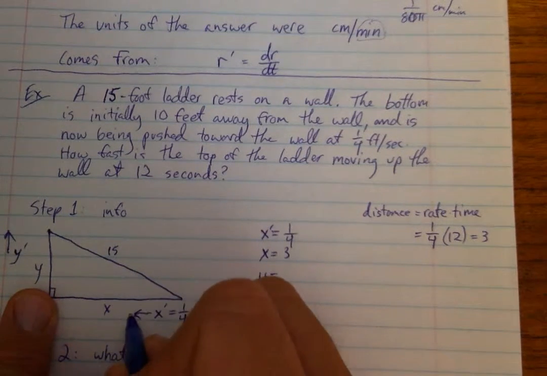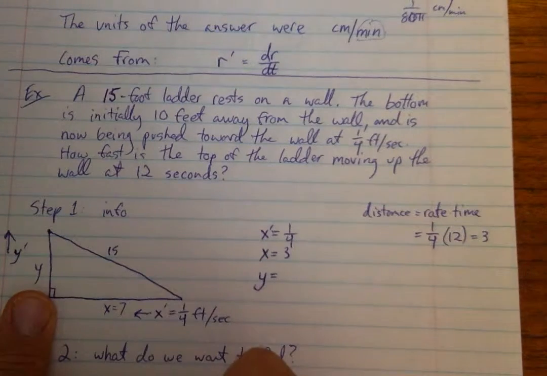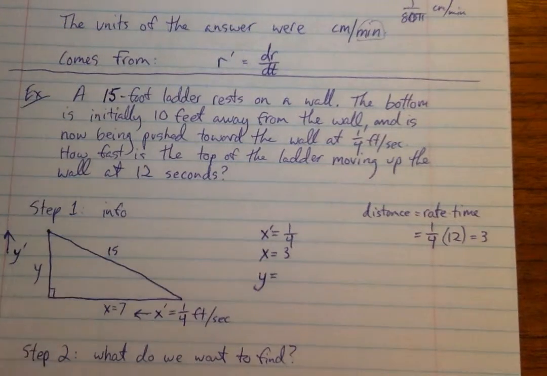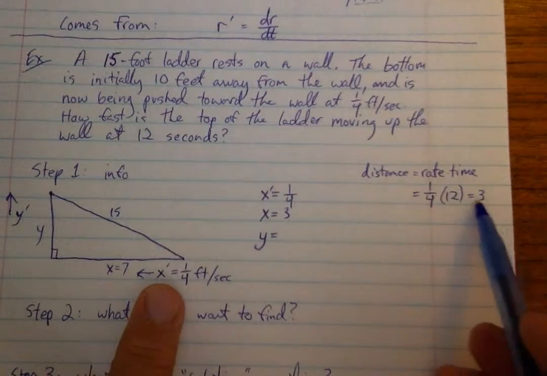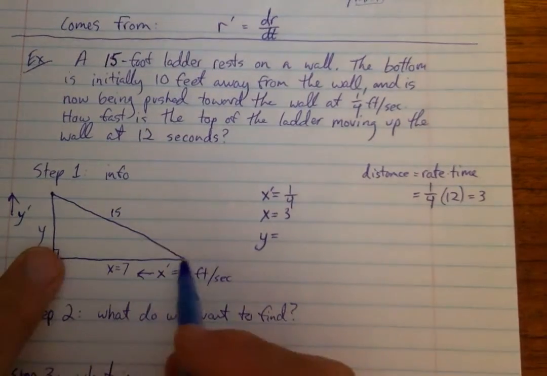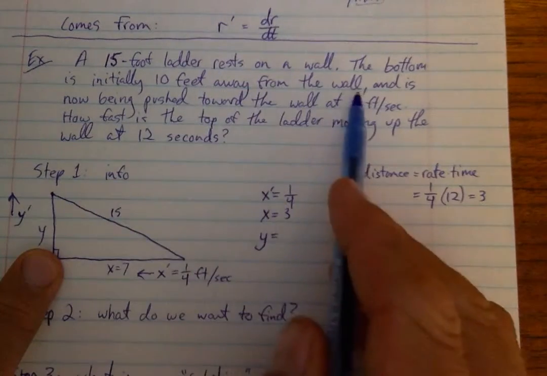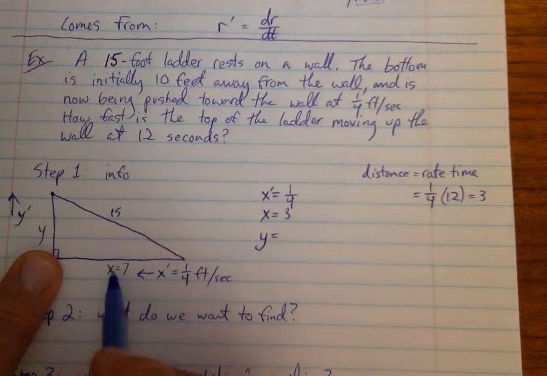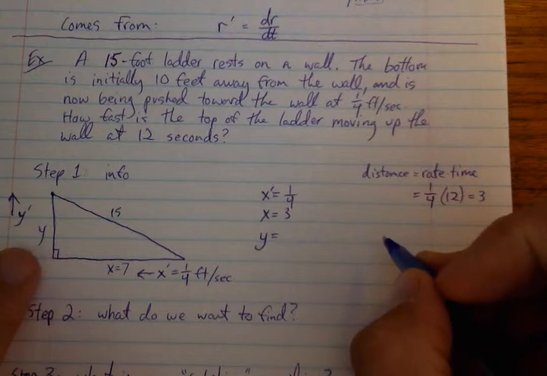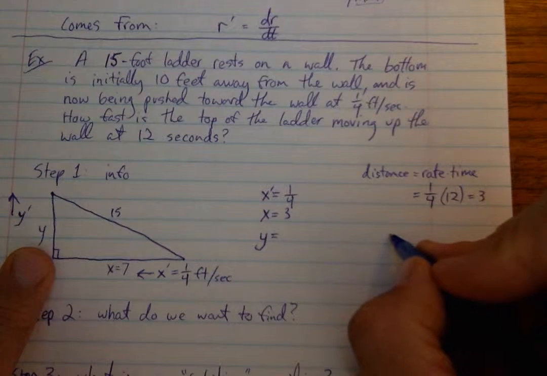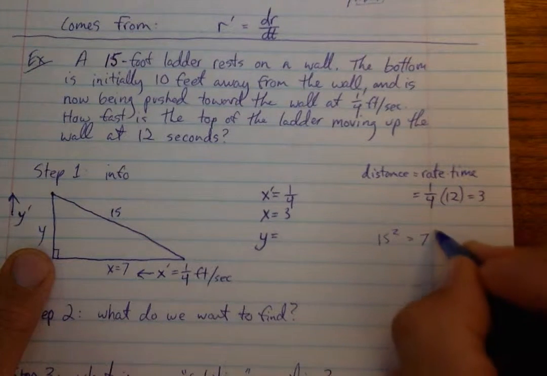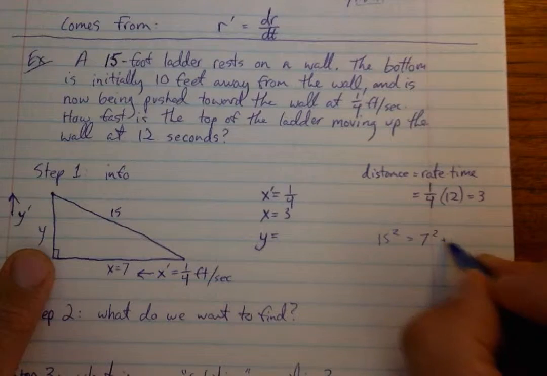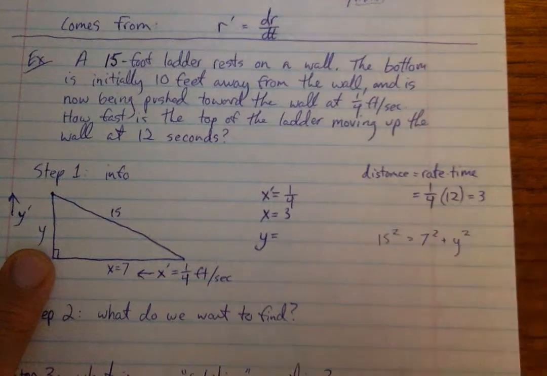We've come in 3. So x is equal to 7. Hope I haven't confused you too much here. We calculated that the thing has moved 3 feet. That means it started out 10 feet away from the wall. It's moved 3 feet, now it's 7. So what we could do is we could say 15 squared, that's the hypotenuse, equals 7 squared plus y squared.